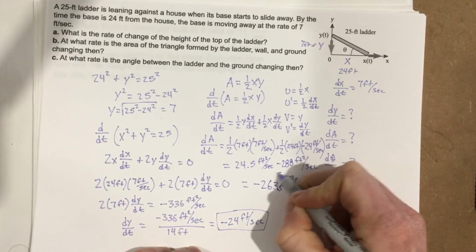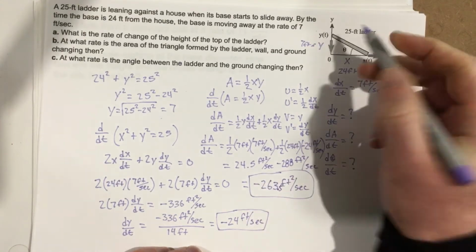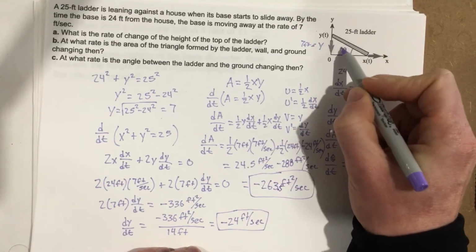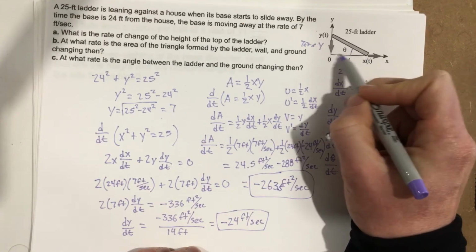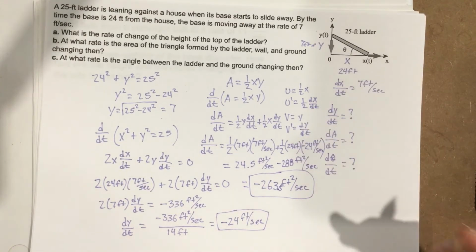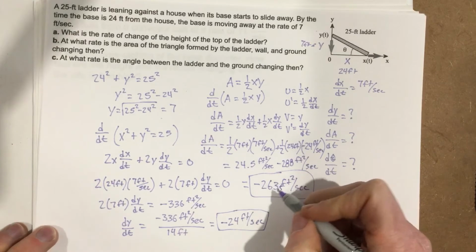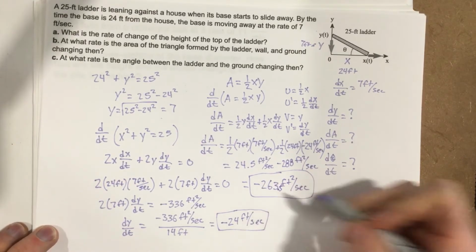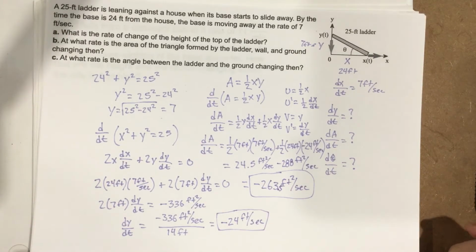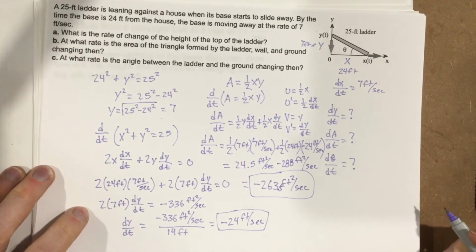So that means the area of the ladder, so remember this area, as the ladder falls, the area is getting smaller and smaller. Eventually, when it hits the ground, the area is 0. That area is changing at negative 263.5 feet squared per second. We got one other thing to find, and that's d theta over dt. It's the last thing we need to look at.